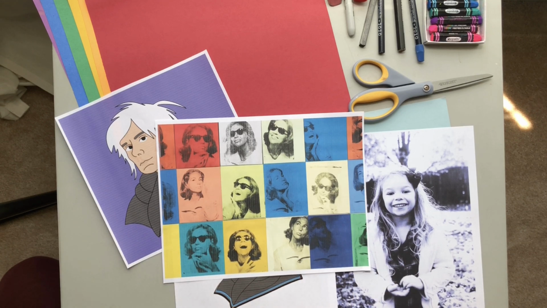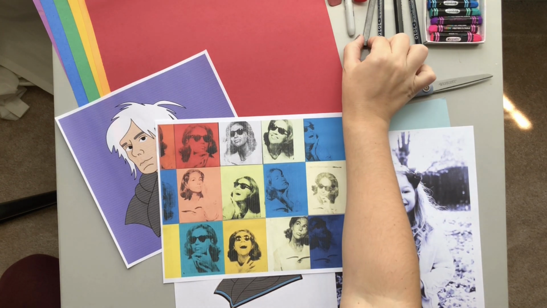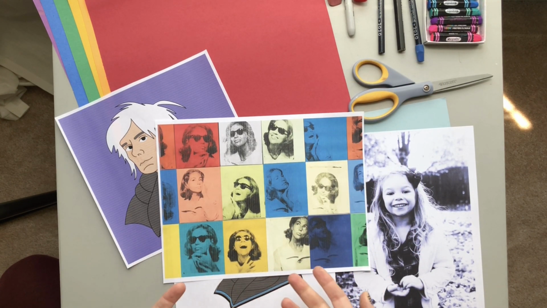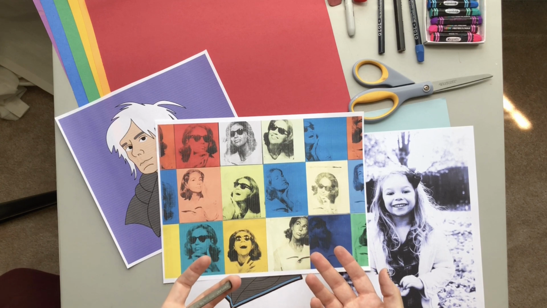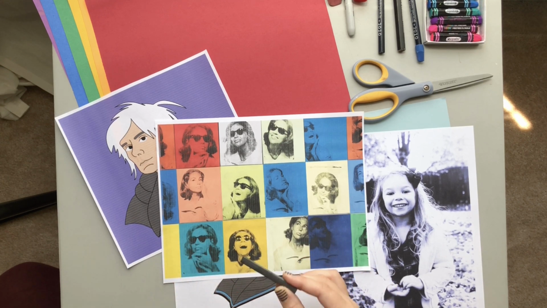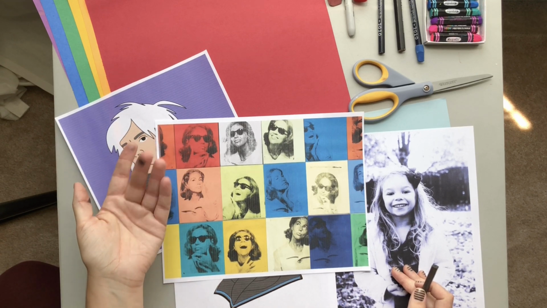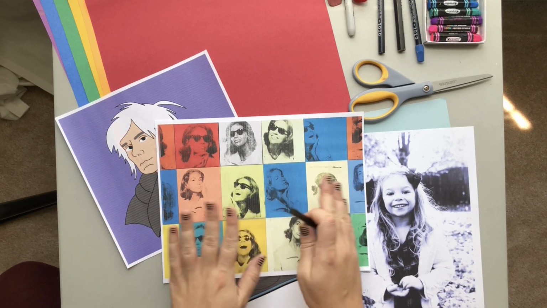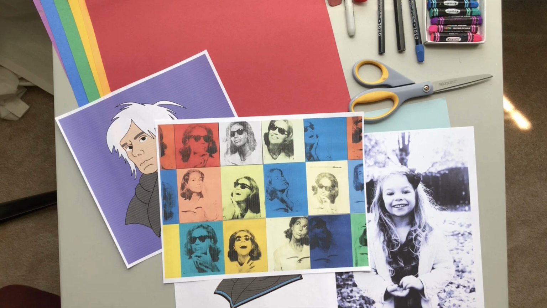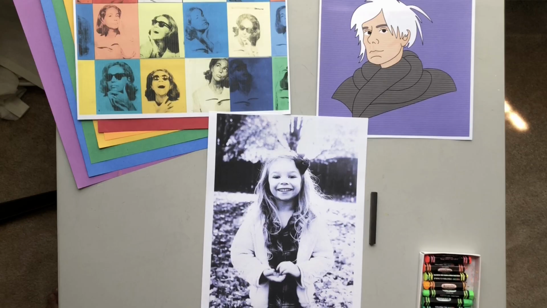We are going to be making something called a chalk transfer, but instead of chalk, I'm going to be using graphite, which is just what is at the end of your pencil. So I'm going to be using this to transfer this picture onto a colorful piece of paper, and if I wanted to, I could do it a bunch of different times to make it look more like Andy Warhol's art.